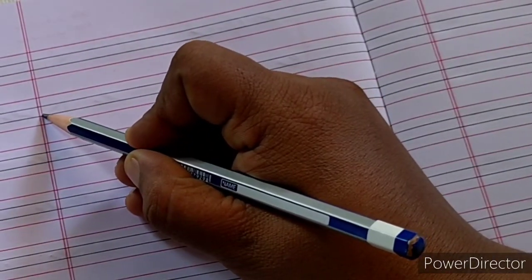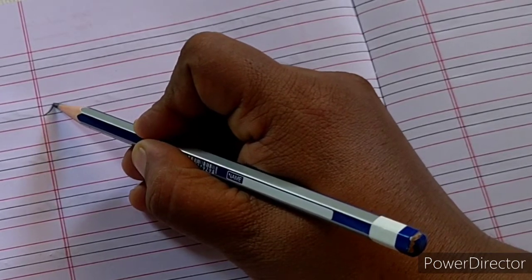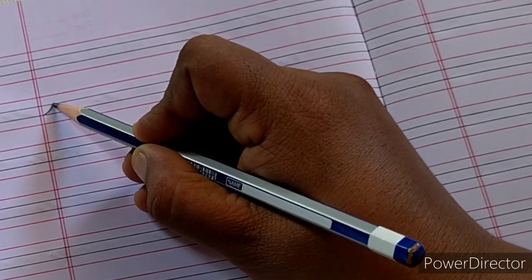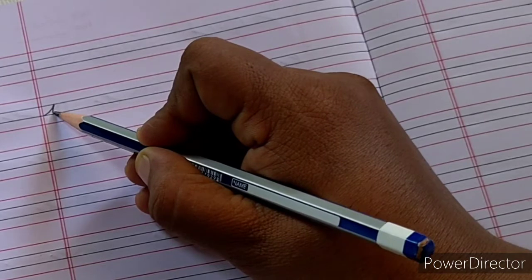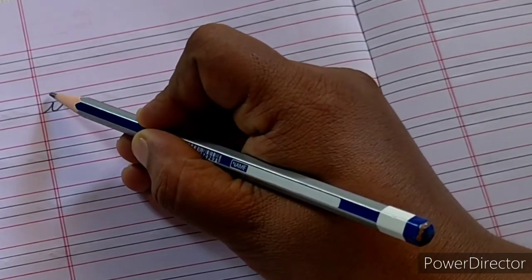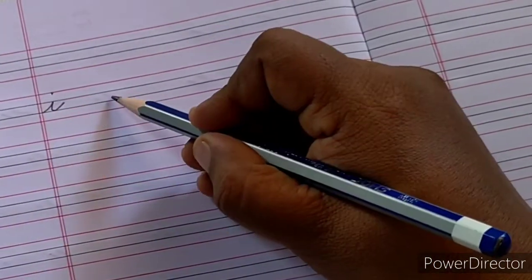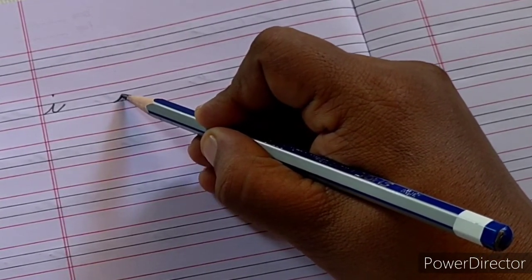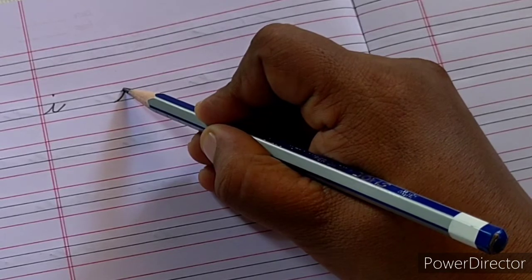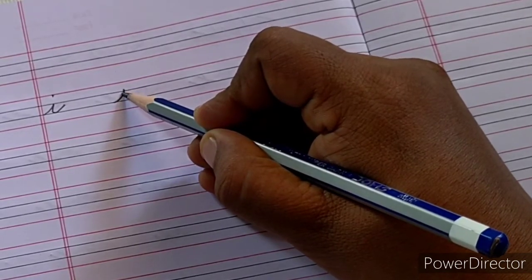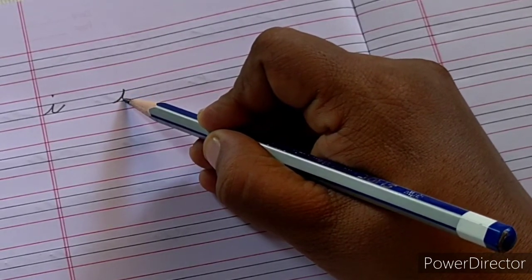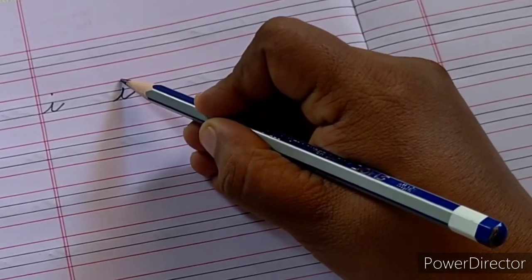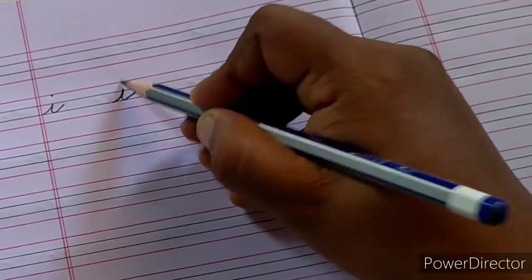Again begin with a slant line, then come down with a straight line and slant line. Put a dot. Watch carefully, begin with a curve line, okay? A slight curve, then straight line and slant line. Put a dot on the red line.